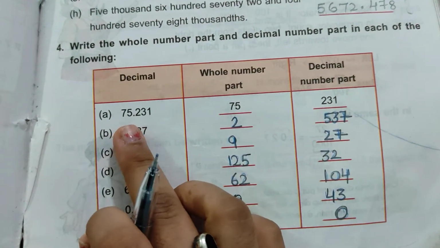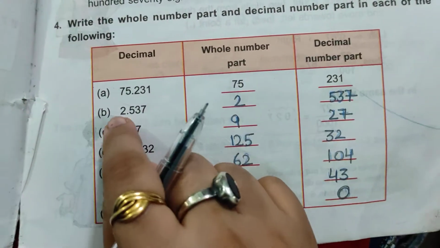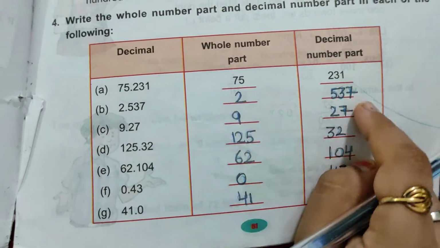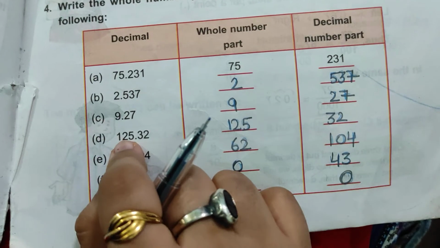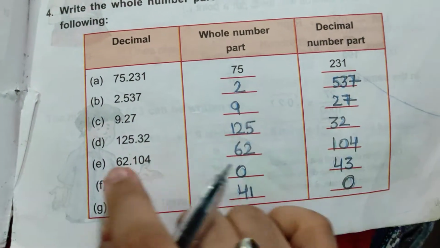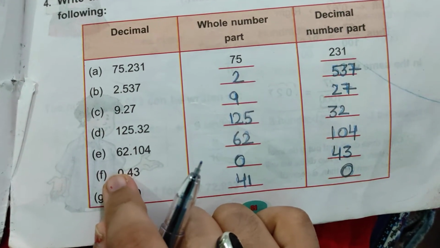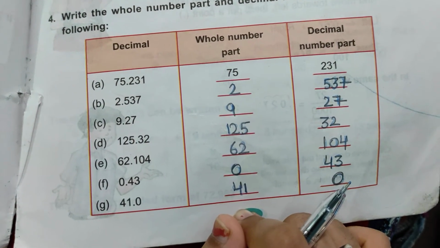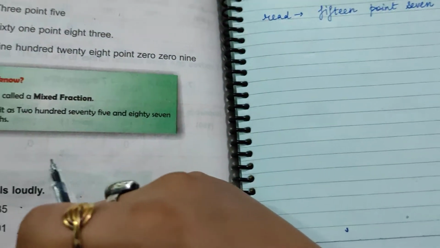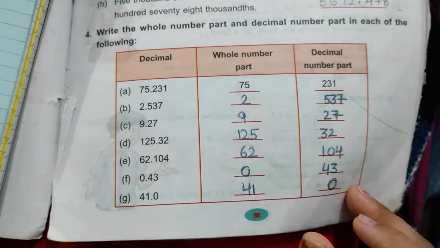And coming to question number 4, here we need to separate the whole number part and decimal part. The first two digits before the decimal are whole number parts, and 231 is the decimal part. Here 2 is the whole number part, 537 is the decimal part, 9 is the whole number part, 27 is the decimal part, 125 is the whole number part, 32 is the decimal part, 62 is the whole number part, 104 is the decimal part, 0 is the whole number part, 43 is the decimal part, 41 is the whole number part, 0 is the decimal part. So on the basis of decimal and whole number part, you will do question 1 of worksheet 2, which is reading, and question number 4, which is separating the whole number and decimal part.